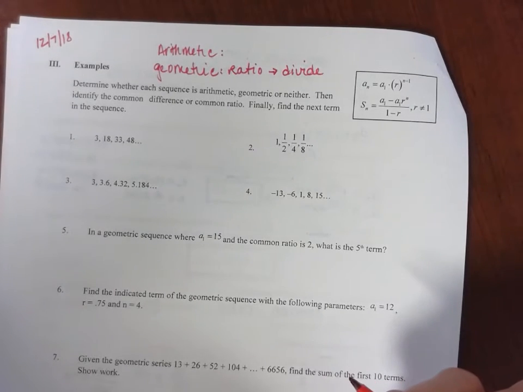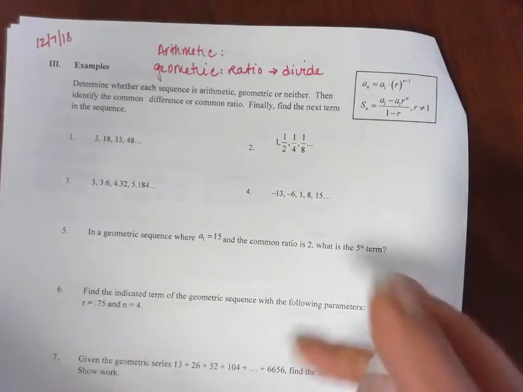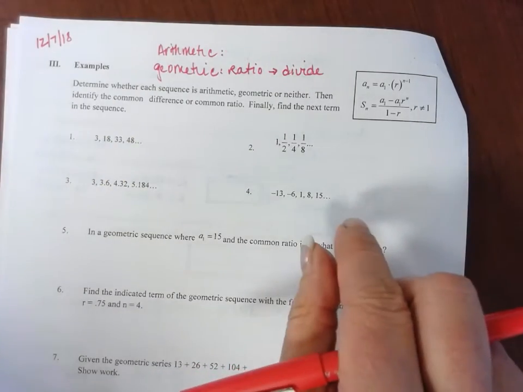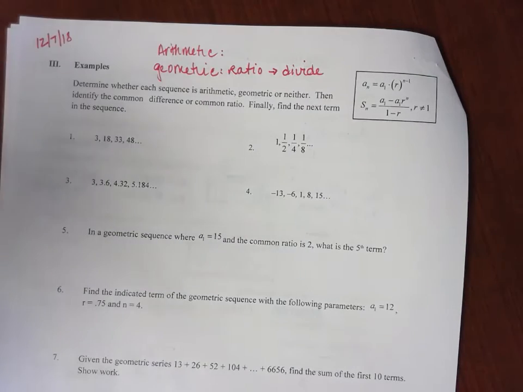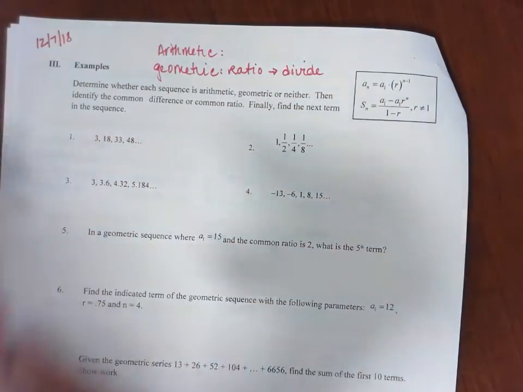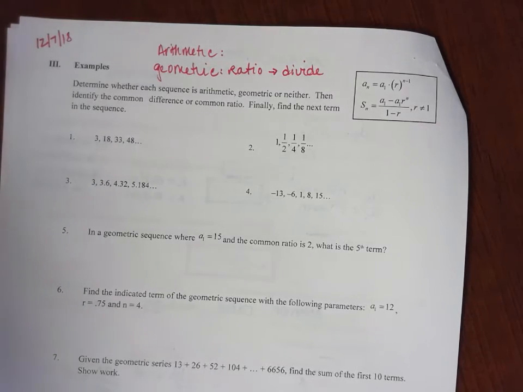What do you think? Okay, so if I have a sequence 1, 3, 5, 7, how do you know it's a sequence?